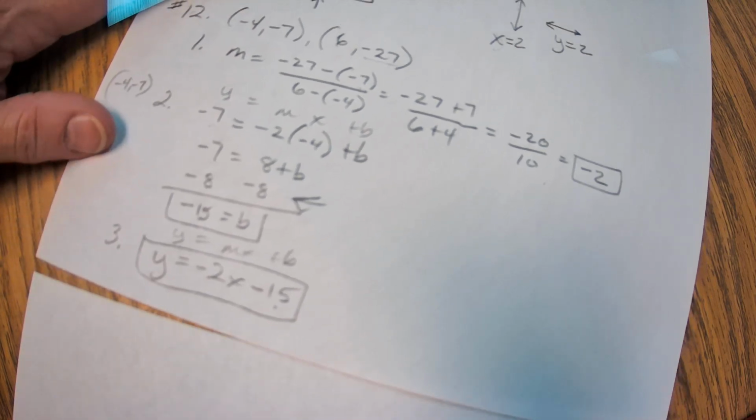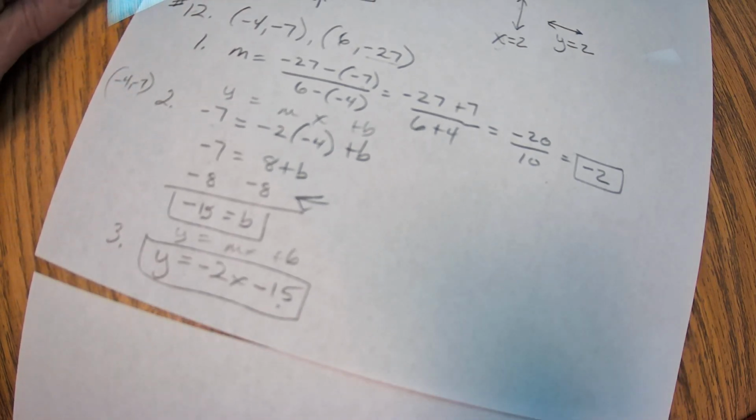And we're done. Make sure you do all the problems in this section. The more you practice a math skill, the better you're going to be at it. Have fun.